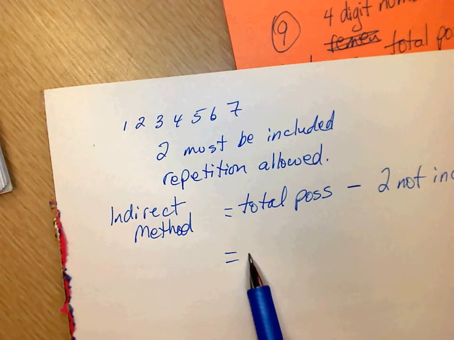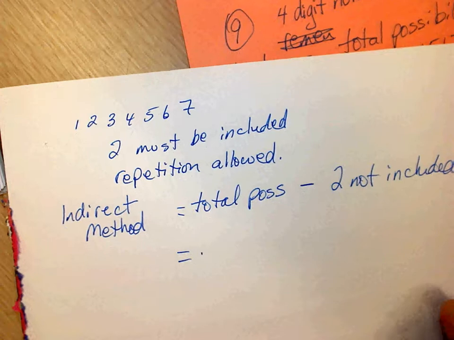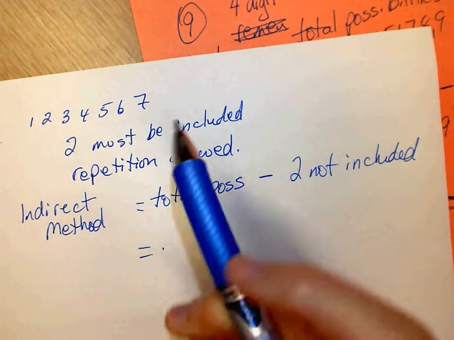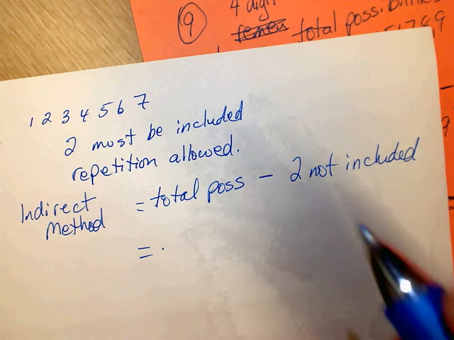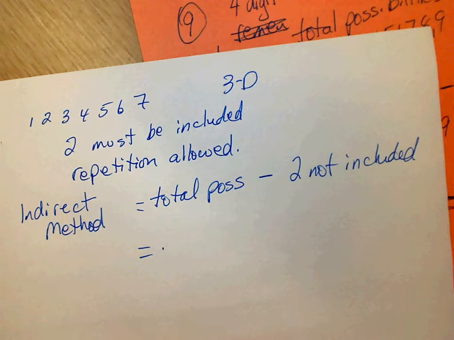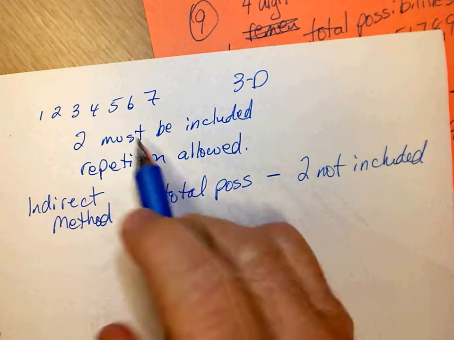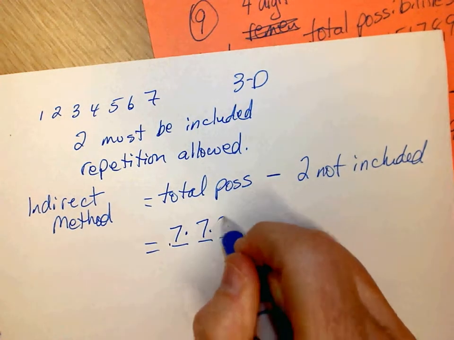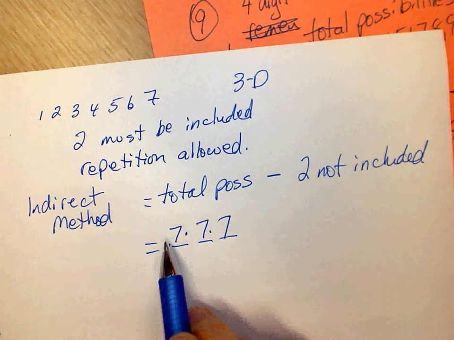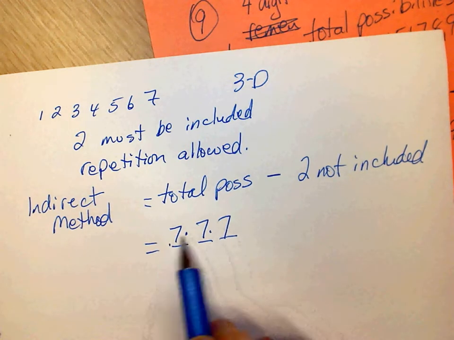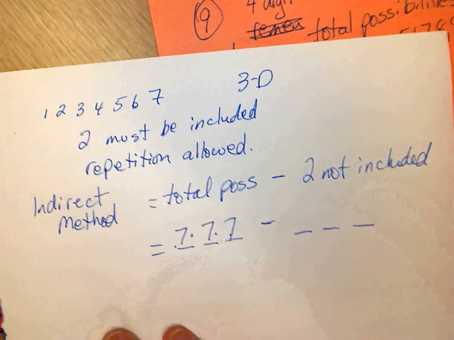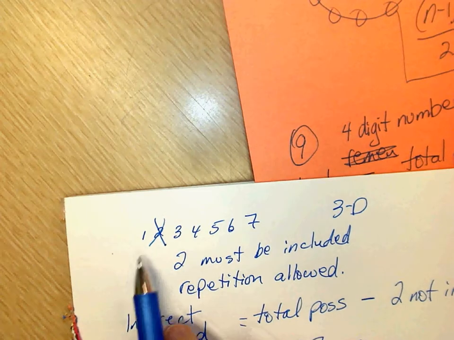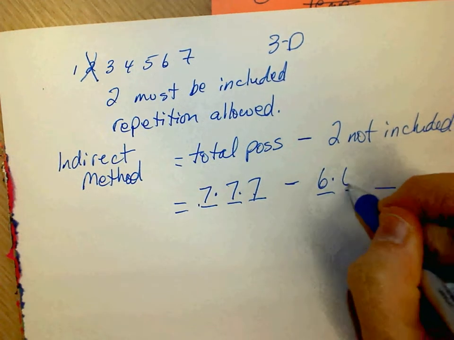Okay, so we have, let's see, how many digit numbers do they want in number 5? 3-digit numbers. Okay, so total possibilities is going to be, we have 7 numbers to play with, right? They can repeat, so it's not like I'm going 7, 6, 5, because they can repeat at 7, 7, 7. I'm going to subtract where 2 is not included. So if 2 is not included, then I only have 1, 2, 3, 4, 5, 6 numbers to play with. So it's 6 times 6 times 6. And that will give us our answer.